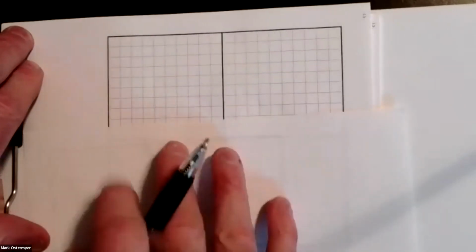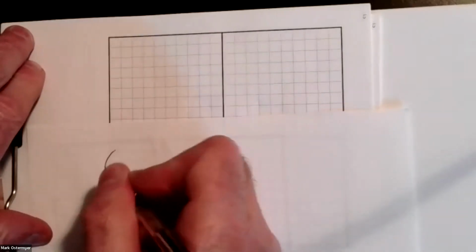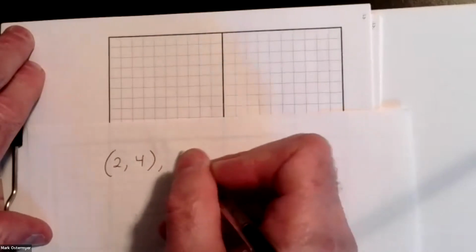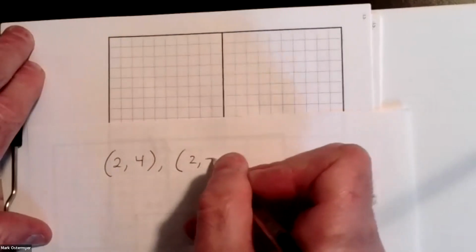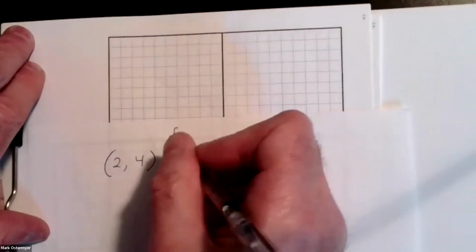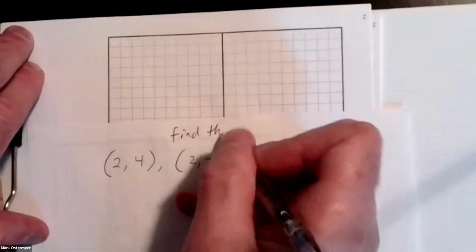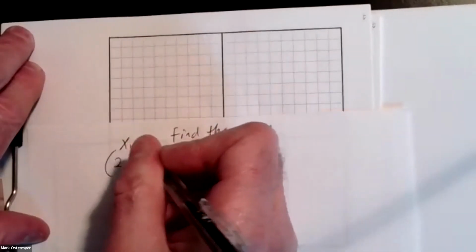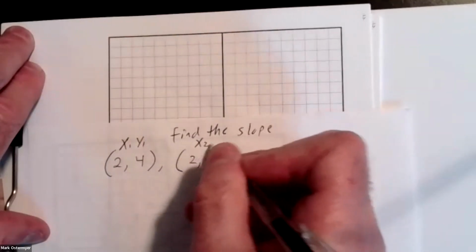Suppose that we want to find the slope of the line that contains these 2 points. How about 2, 4 and the point 2, -5? Let's find the slope. We'll call this x1, y1, and we'll call this x2, y2.